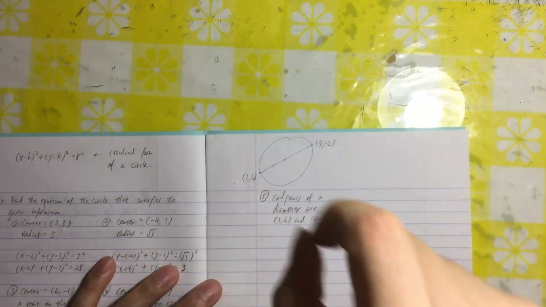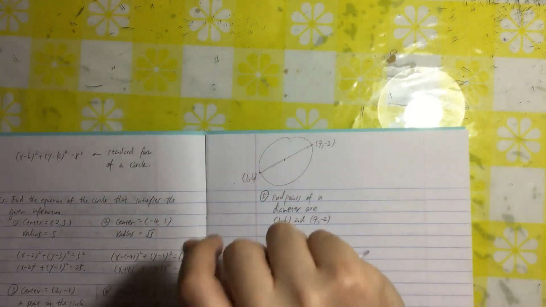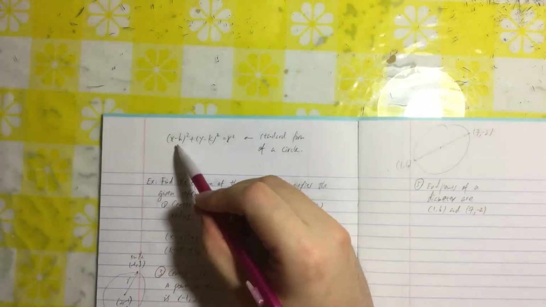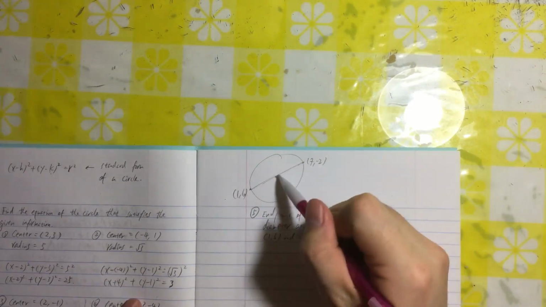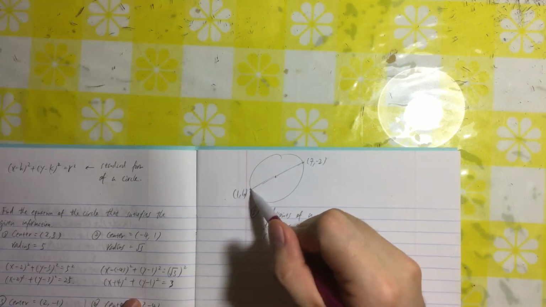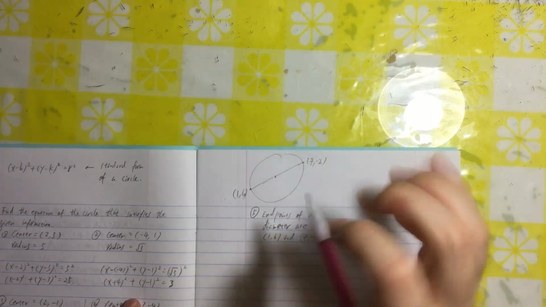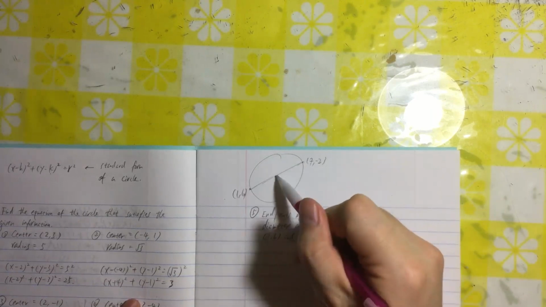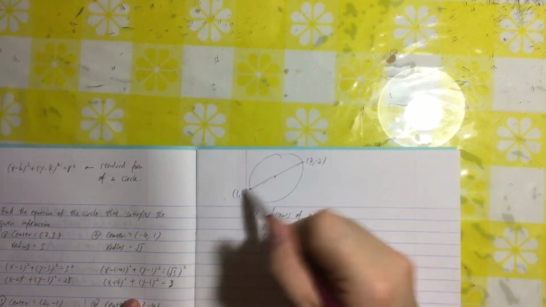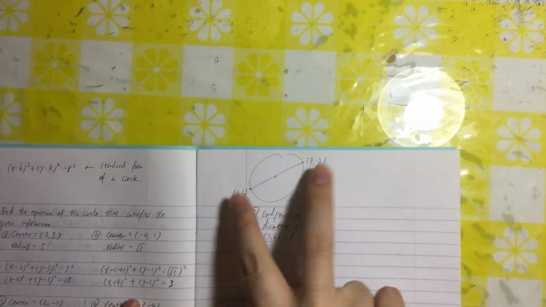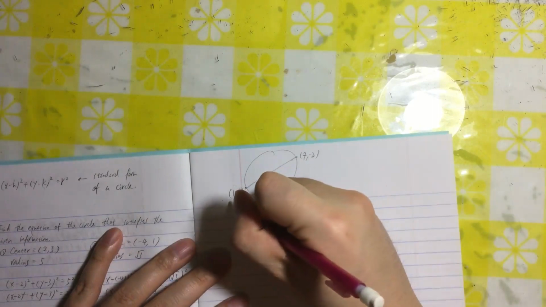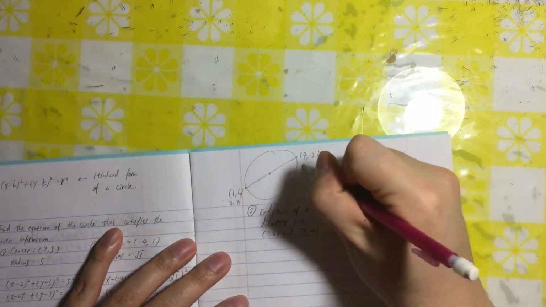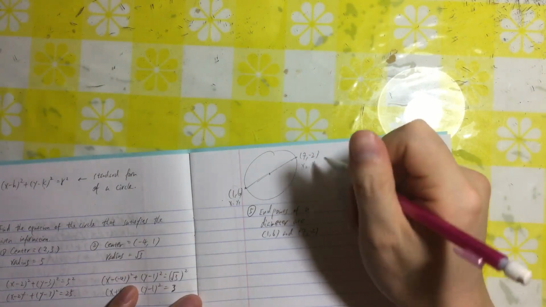How do we find the equation of a circle? In order to write the equation of a circle, we must know the center and the radius. How do we find the center here? Once I know the endpoints of a diameter, the center of the circle is the midpoint of these two endpoints. So the center is the midpoint. How do we find the midpoint? Let me call the first point x1, y1, and the second point x2, y2.